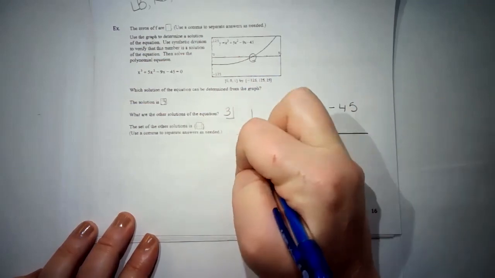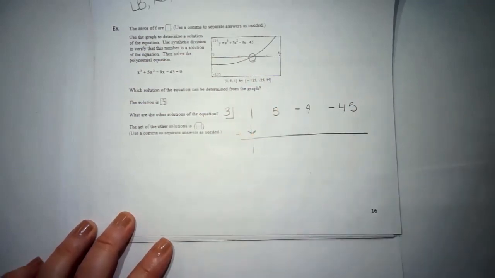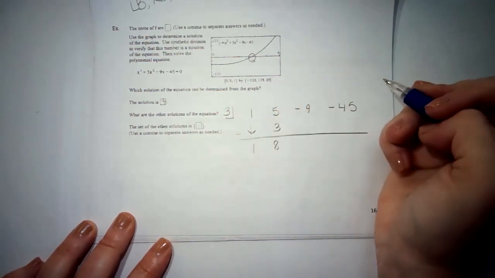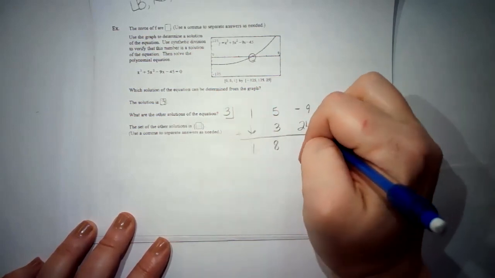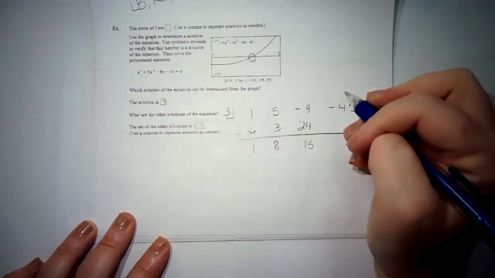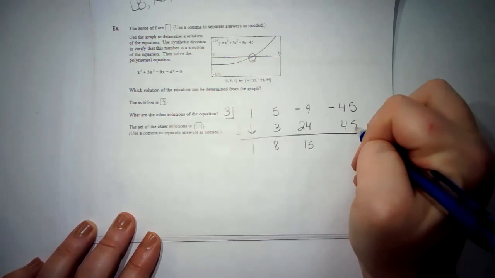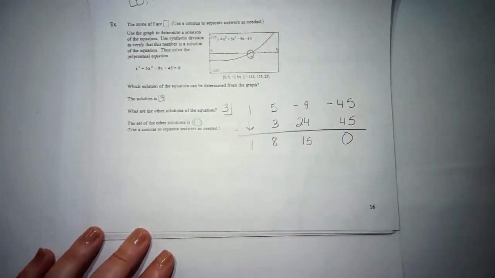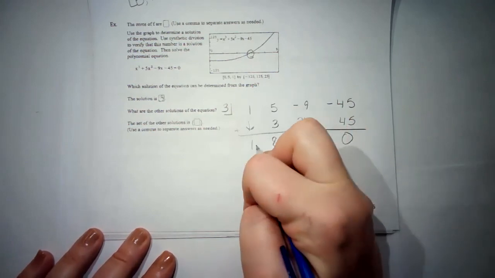Okay. Bring down my 1. Then 3 times 1 is 3. Add them, I get an 8. 3 times 8 is 24. Add that, I get 15. 3 times 15 is 45. Sure enough, and we expected that to give us a remainder of 0.